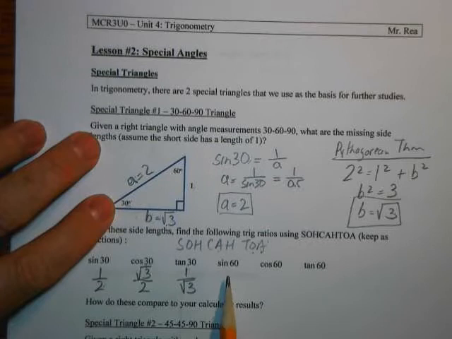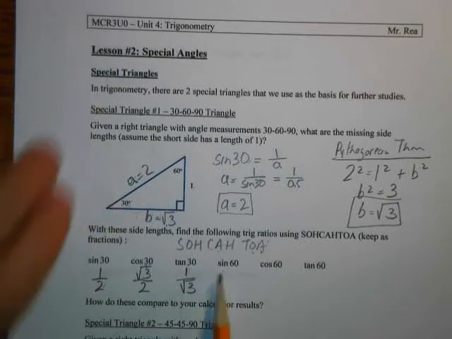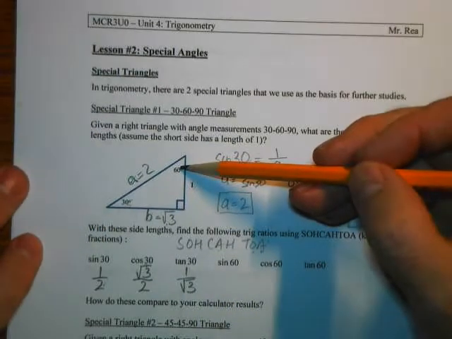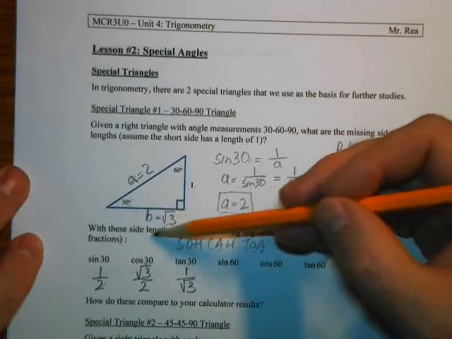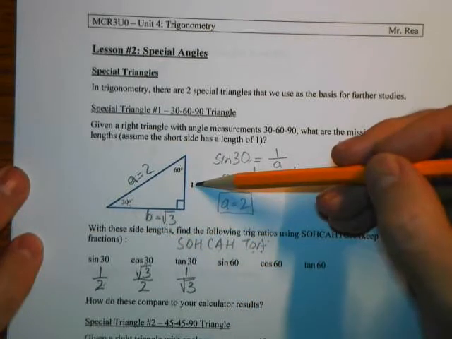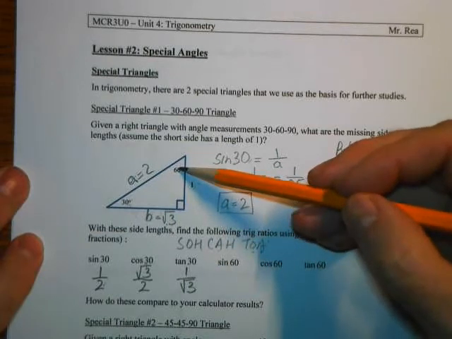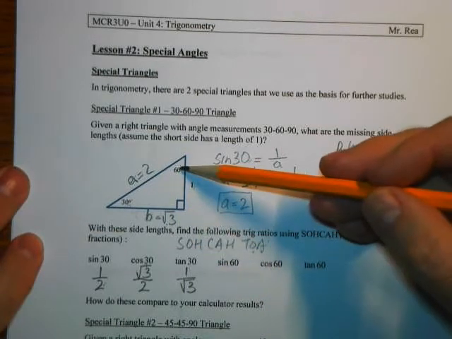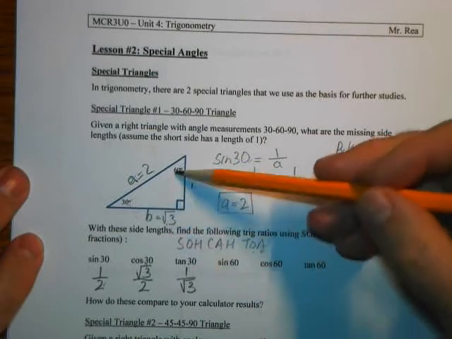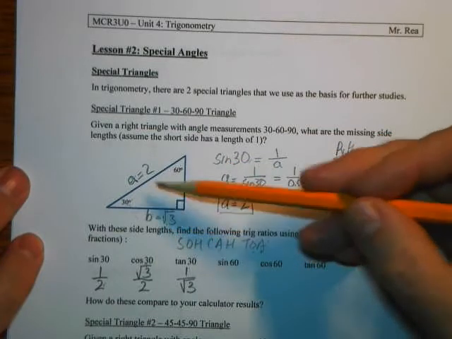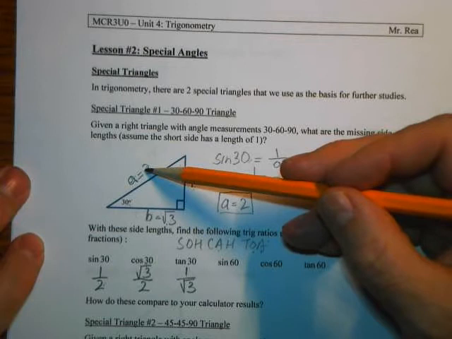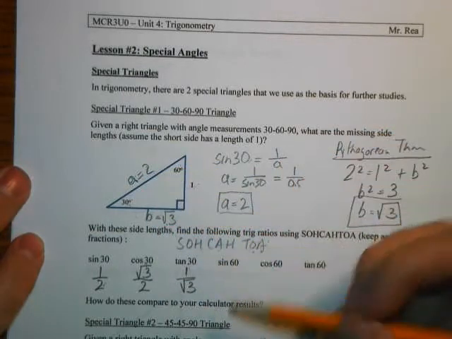And now we're going to switch gears. We're going to look at the 60-degree angle as our reference angle. So remember, when that happens, the opposite and adjacent sides change. Now this is the opposite, this is the adjacent, compared to 30, where it was the other way around. So sine 60, remember sine is opposite over hypotenuse. This time opposite is root 3, and hypotenuse is 2, so root 3 over 2.